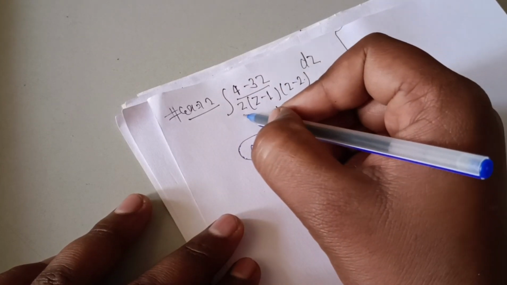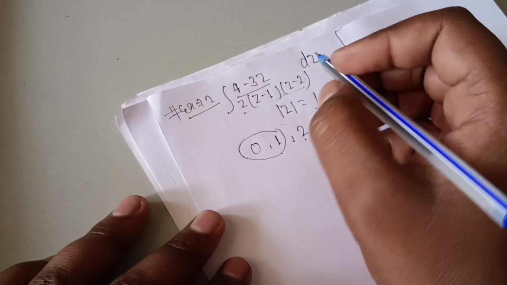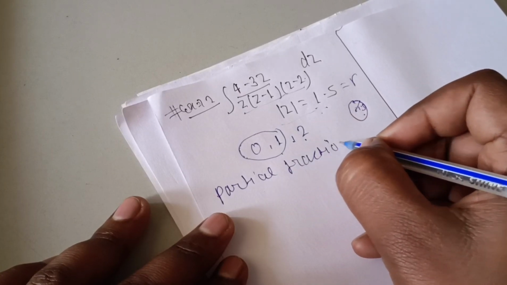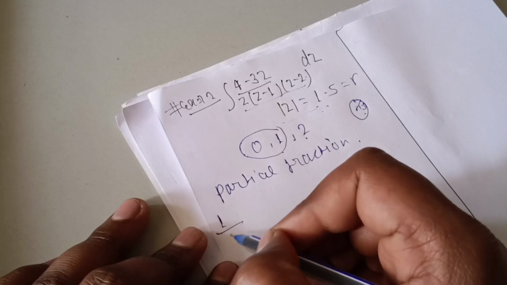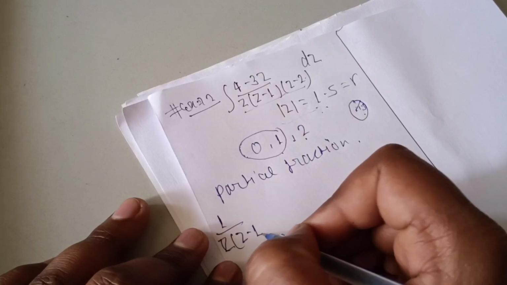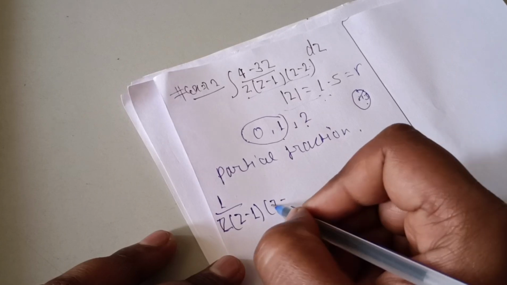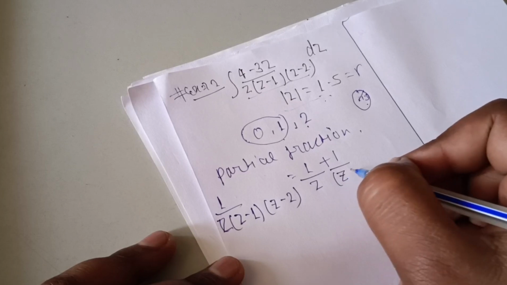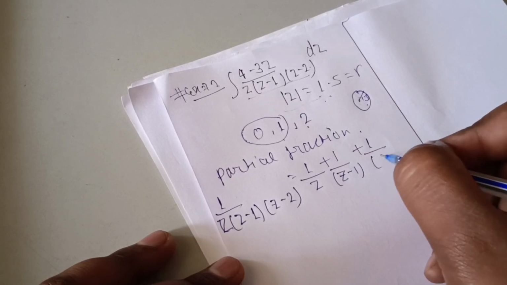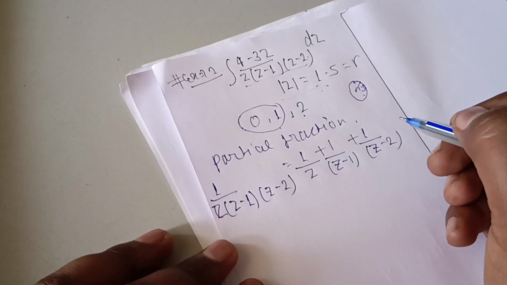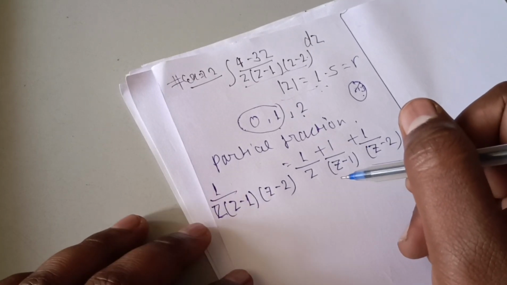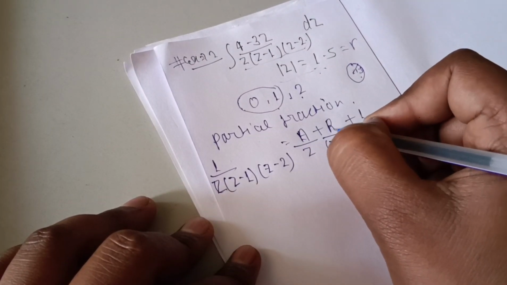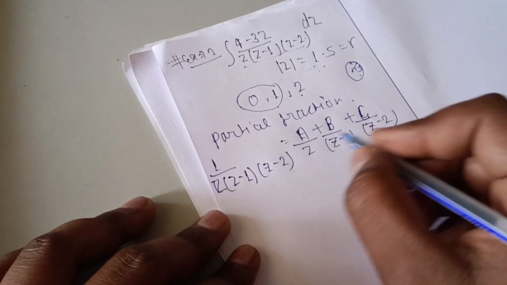So let's do the process. Firstly we will do partial fractions. 1 upon z(z minus 1)(z minus 2) is equal to A upon z plus B upon z minus 1 plus C upon z minus 2. Here is A, this is B, and this is C. This is how we write it.